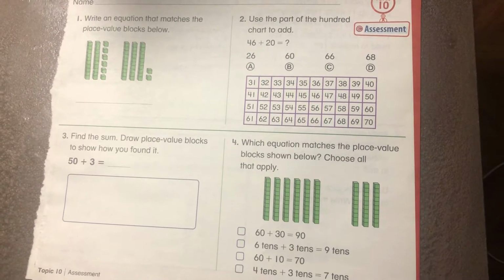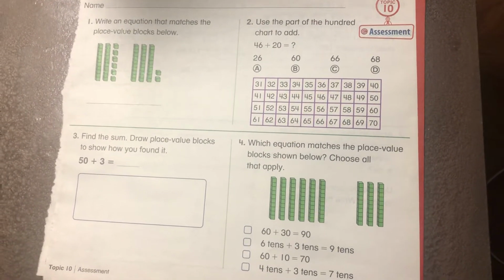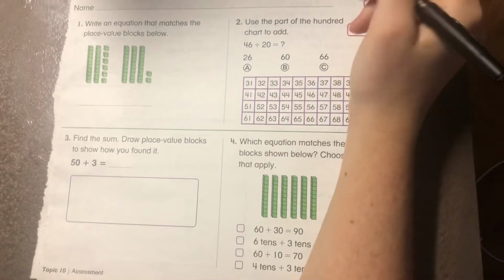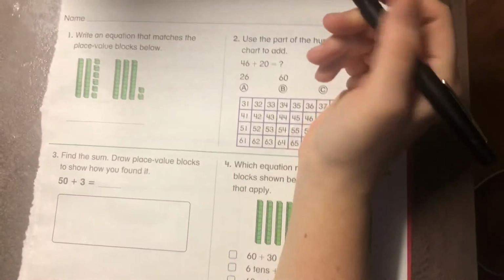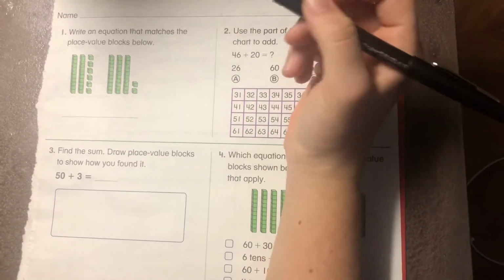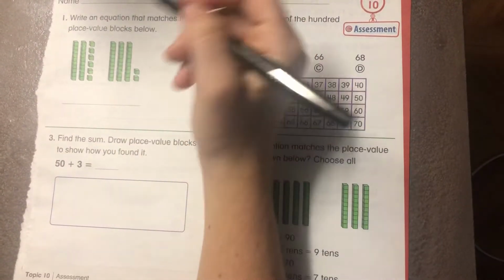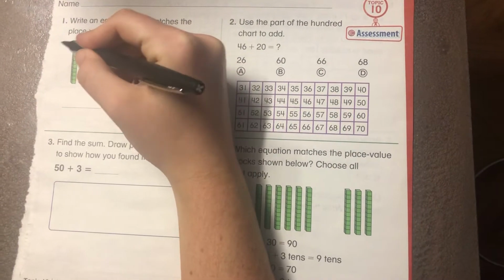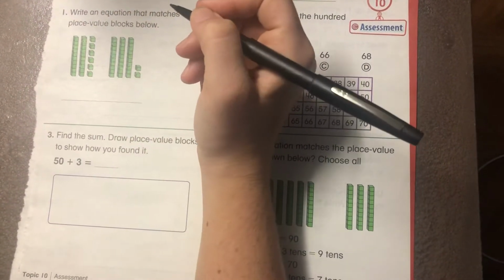So this is the review for the test that you will be having tomorrow. So take a look at number 1. It says write an equation that matches the place value blocks below. So the first thing that you're going to want to do is write the number that is shown for each place value block.